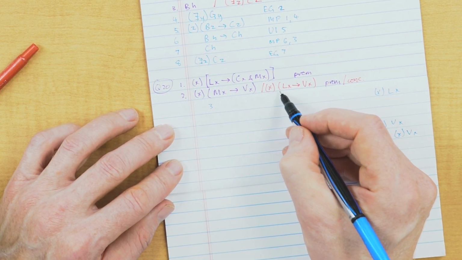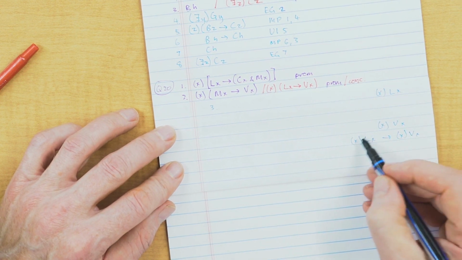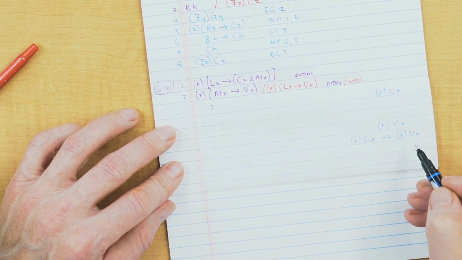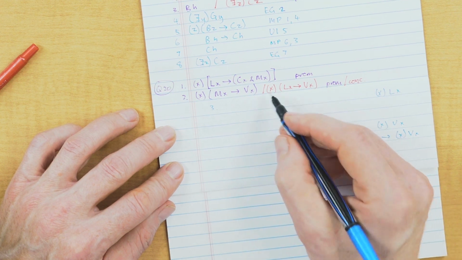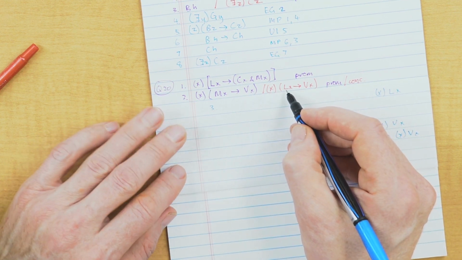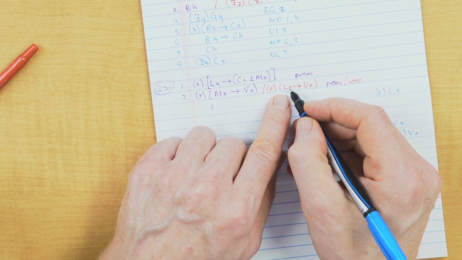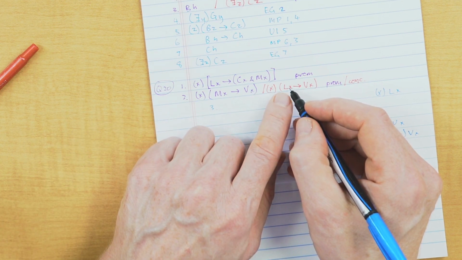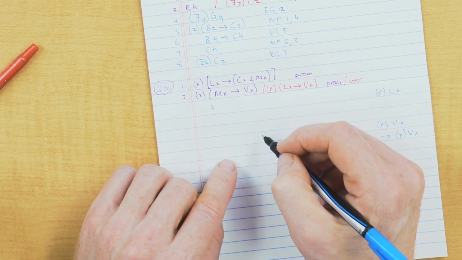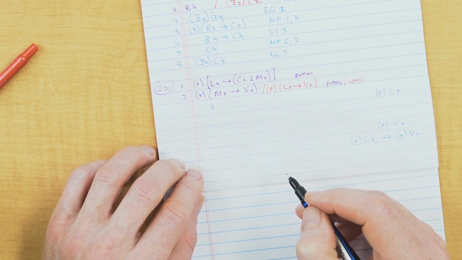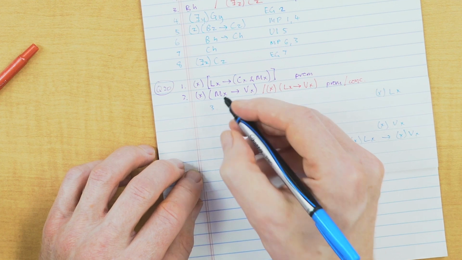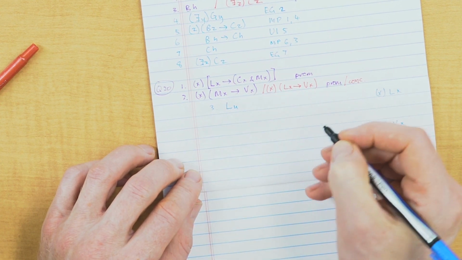We want to prove that all L's are V's, not if everything in the universe is L, then everything in the universe is V. So what you assume in this case is you assume something that the antecedent of something, which when you prove it, you can then universally generalize to make this. And long story short, you would assume LU.